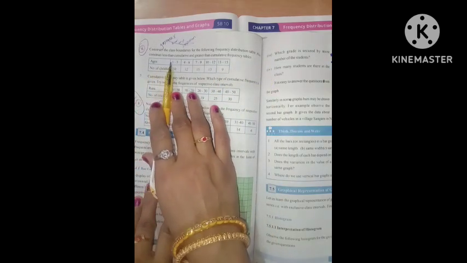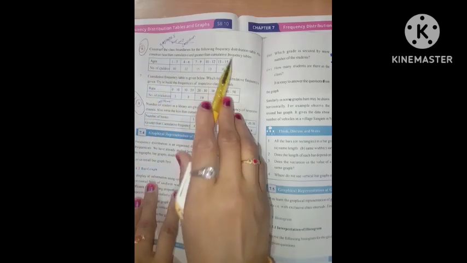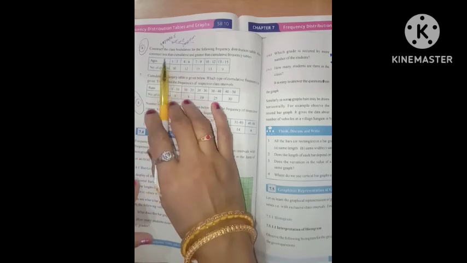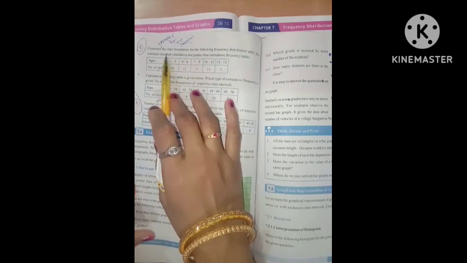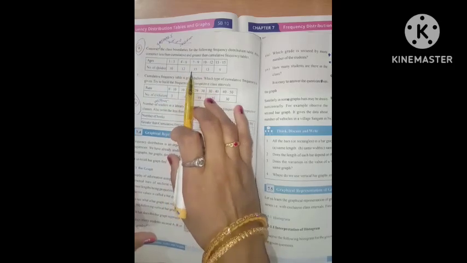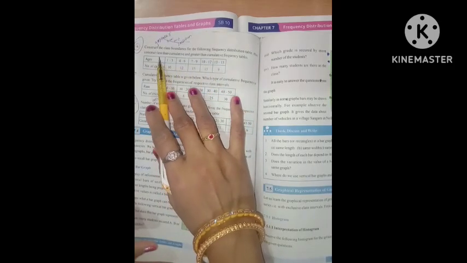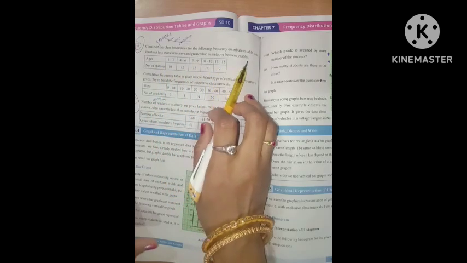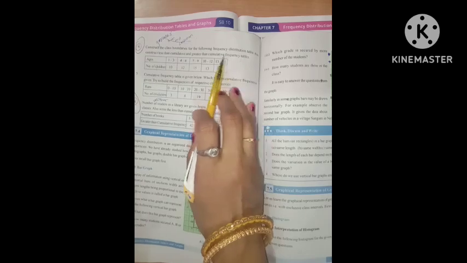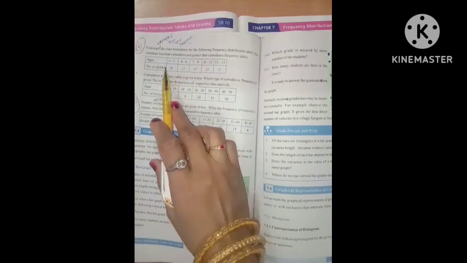Here the ages and the number of children are given. So first, construct the class boundaries for the frequency distribution table, and also construct the less than cumulative frequency and greater than cumulative frequency. These are the three things to find.